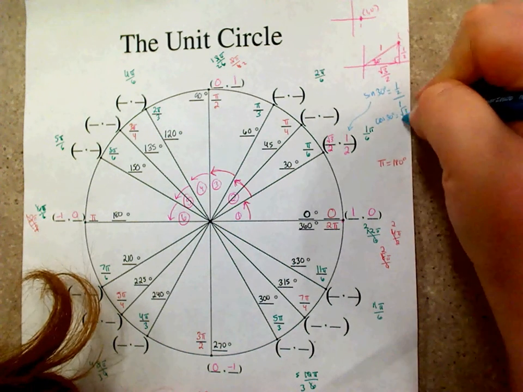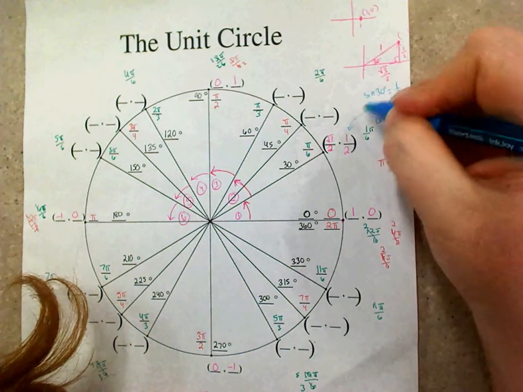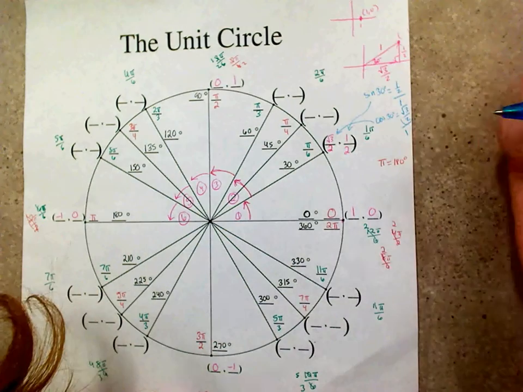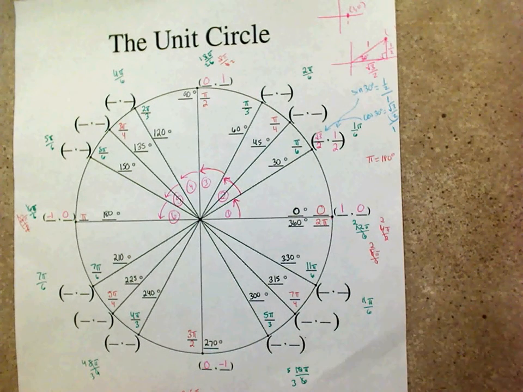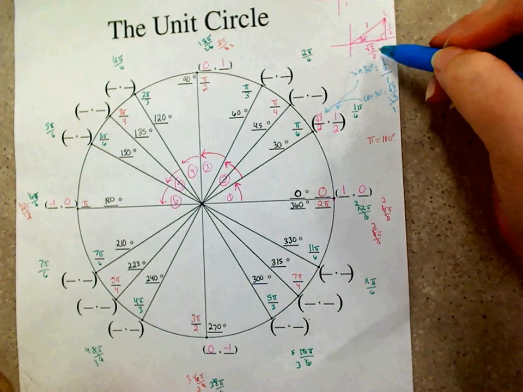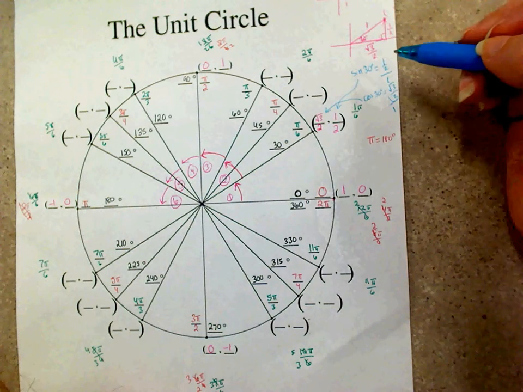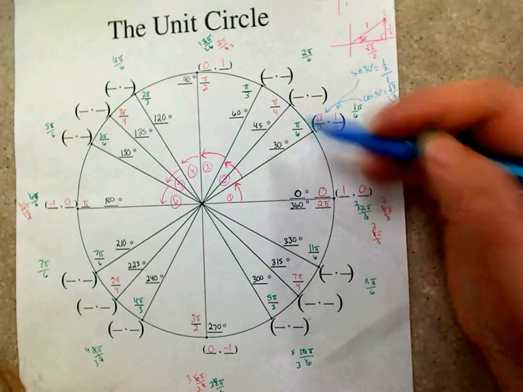So even though we're dividing the adjacent over hypotenuse, it's really just the adjacent, square root of 3 over 2. And this is what happens every single time. When you have a triangle and the hypotenuse is 1 on the unit circle, sine and cosine are just the opposite and the adjacent. And that is the coordinate point of that point right there on the circle.